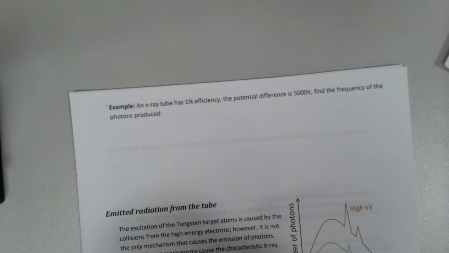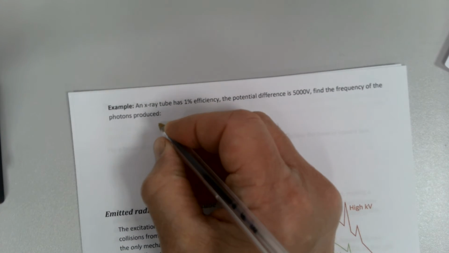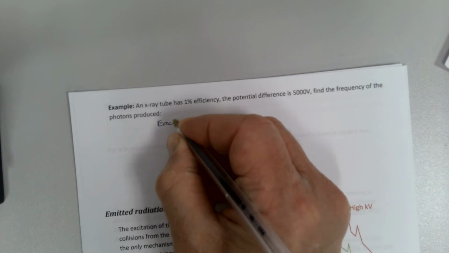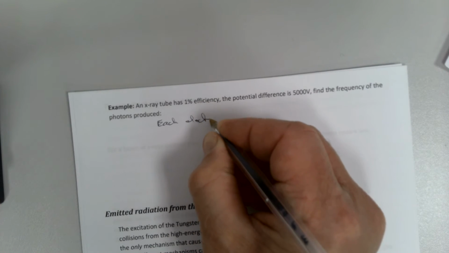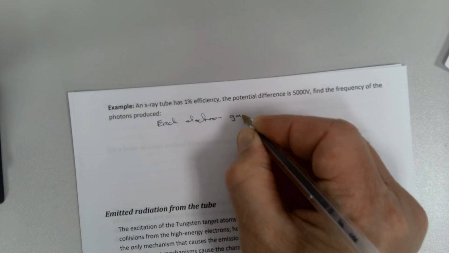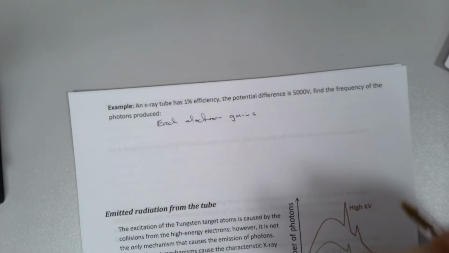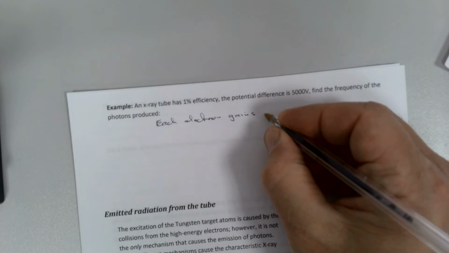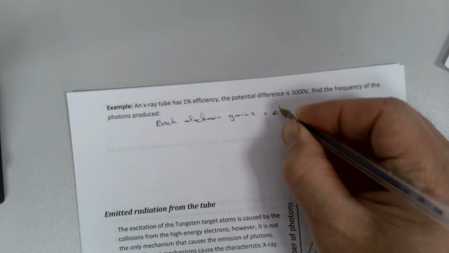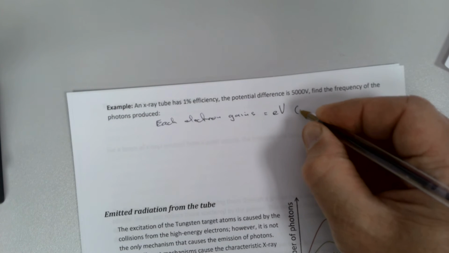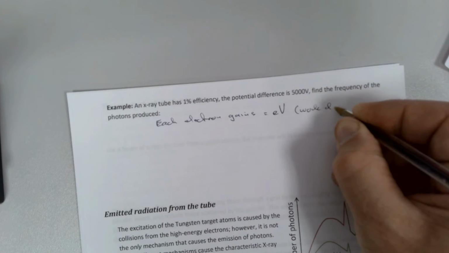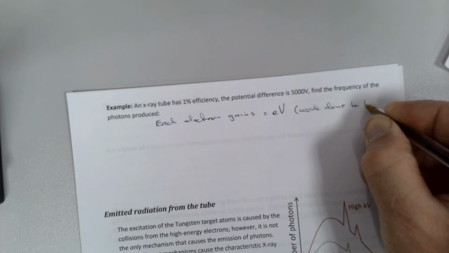So the idea is that each electron gains a certain amount of energy, and that's because of eV, work done to the electron.